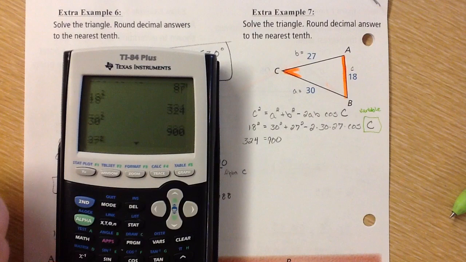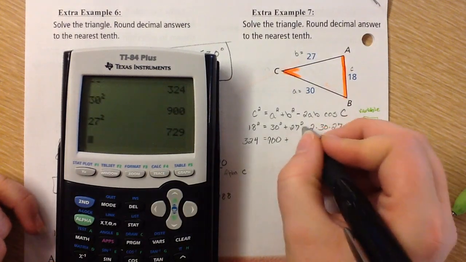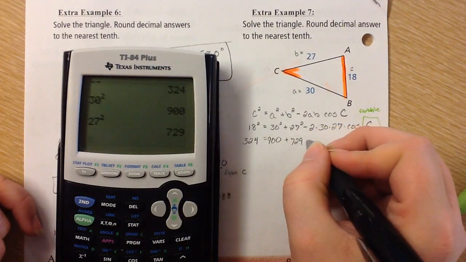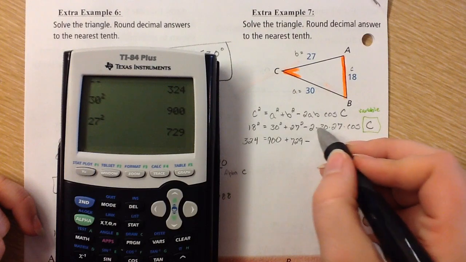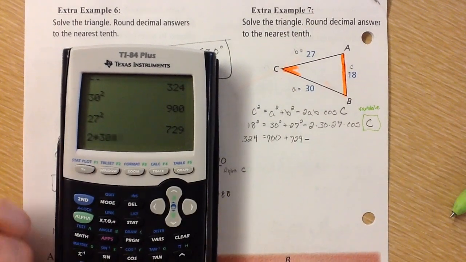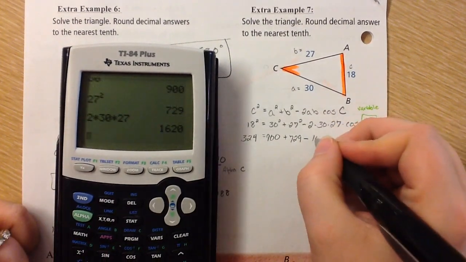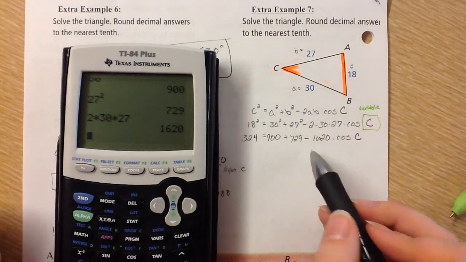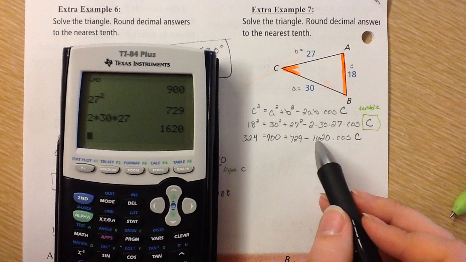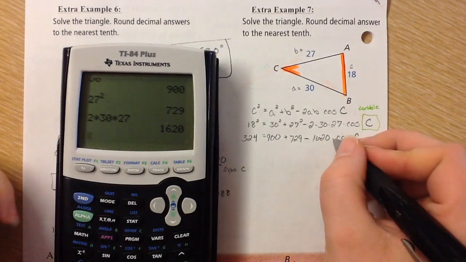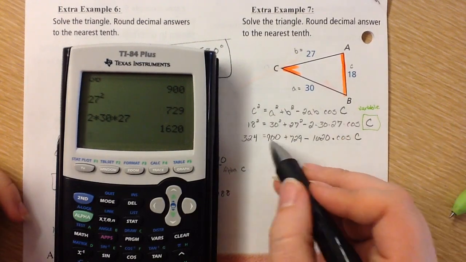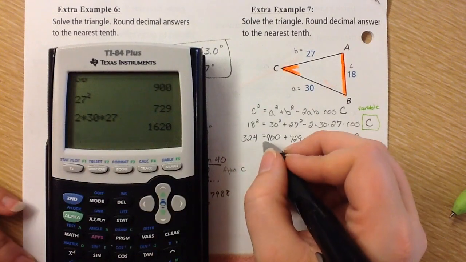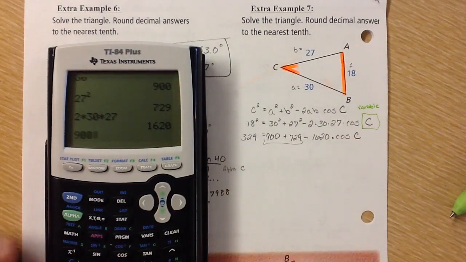So 27 squared is 729, minus, now we have 2 times A times B, so 2 times 30 times 27, 1620 times the cosine of C. Be careful. This 1620 is times the cosine of C, so I can't put it together with these first two. But these are just additions, so I can put those together.